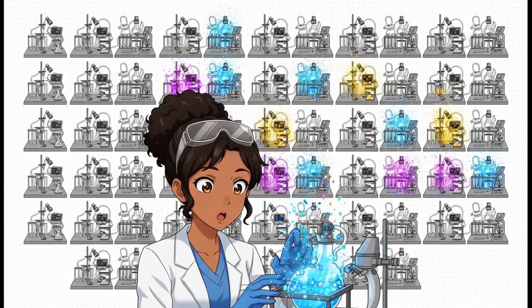A p-value of 0.05 means that if your new drug had zero effect whatsoever, if the null hypothesis was totally true, you would still expect to see results as strong as yours or even stronger about 5% of the time just by pure random chance.